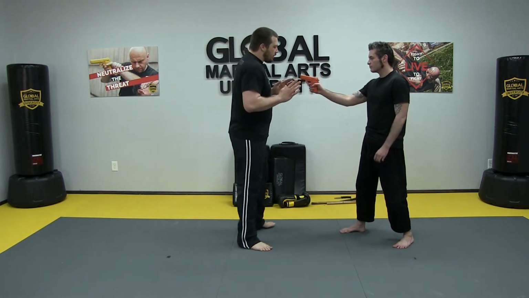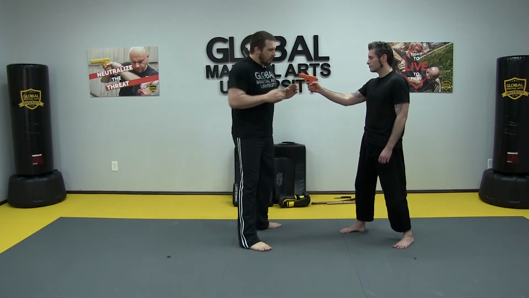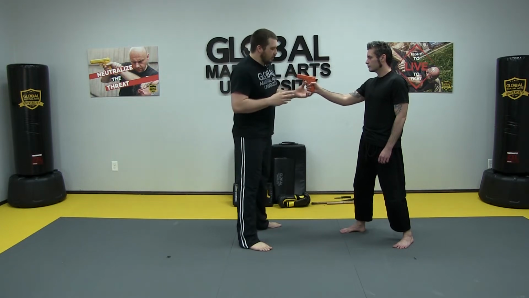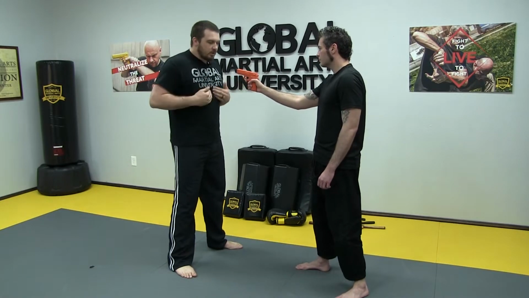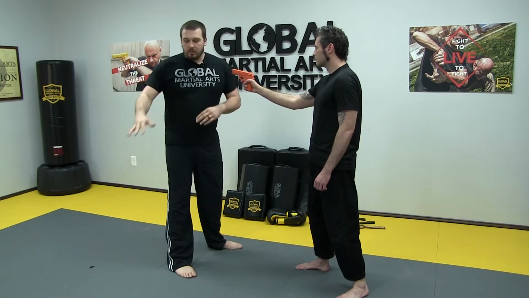When the gun is presented on me, the first thing I always want to do is look at the level of the gun. I want to see what hand it is, what hand he's holding it in, and where it is pointed at me. And I want to start thinking about other things that are going on too. Who's next to me? Where's my family at? Where are my children? A lot of factors can go into that.